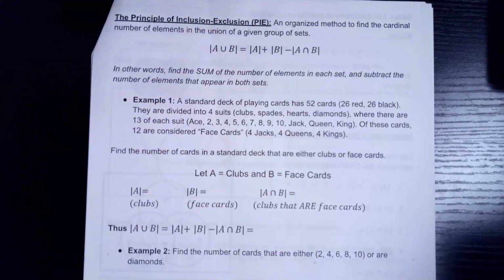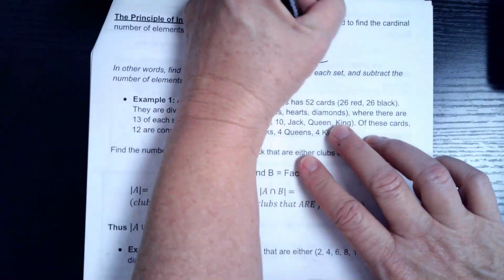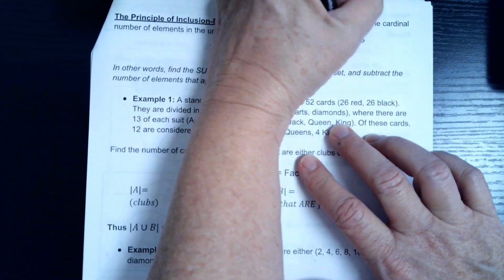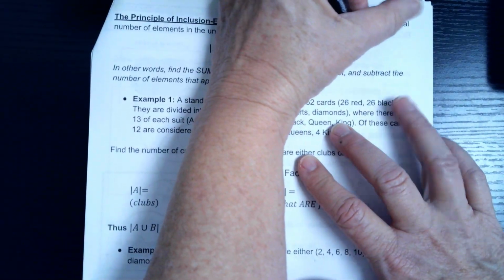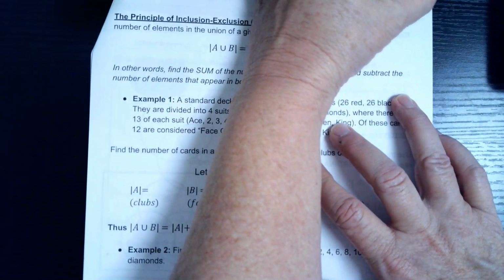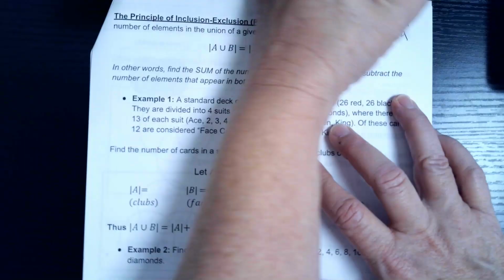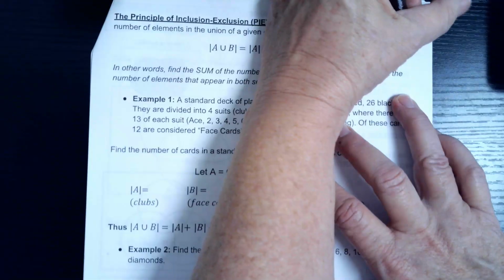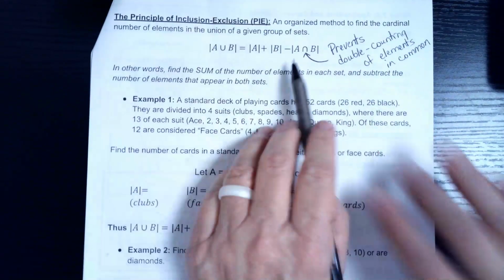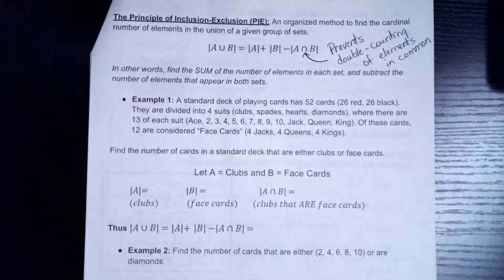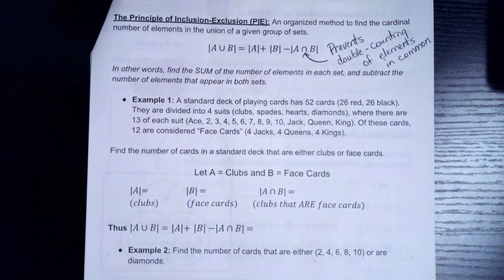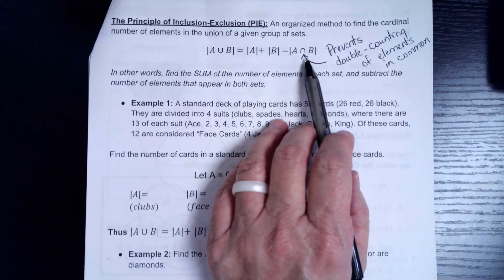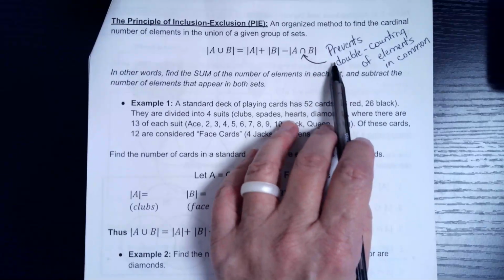And this little piece right here prevents double counting of the elements in common. Because A intersect B is the elements in common, right? The cardinal number of A intersect B is the number of things that got counted twice, so just subtract it and you didn't count them twice anymore.